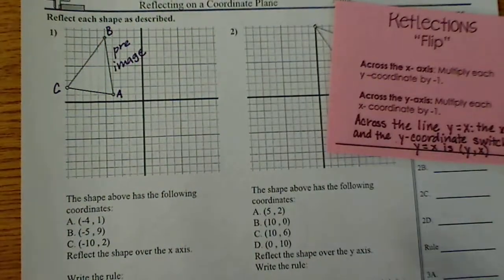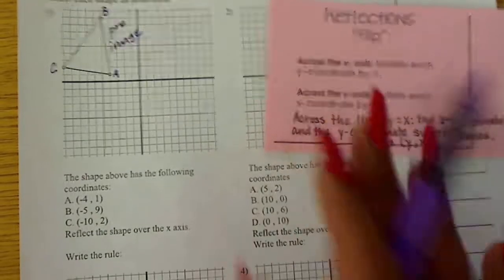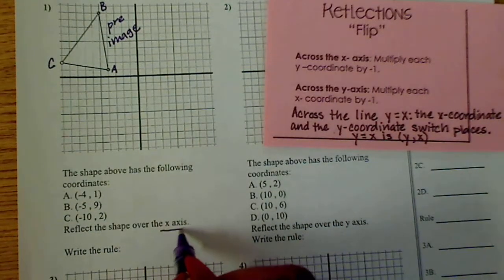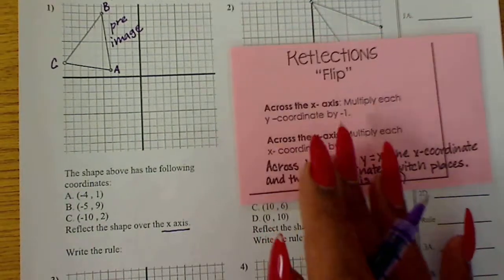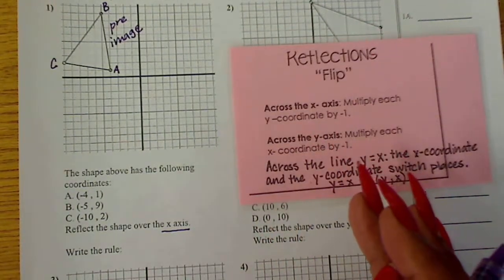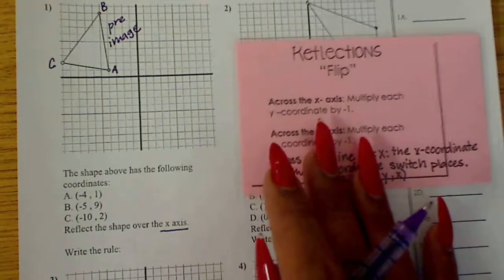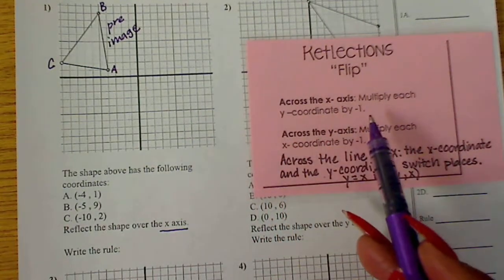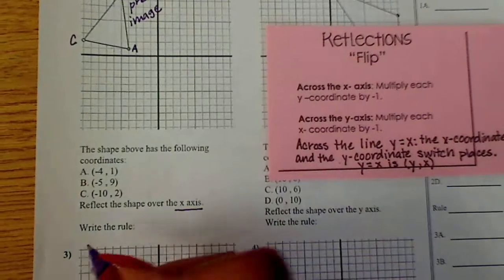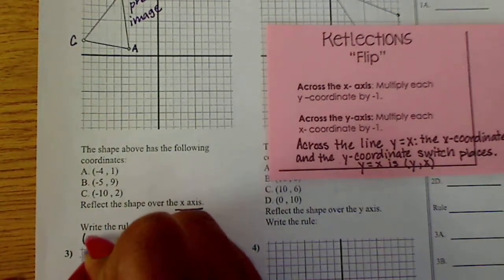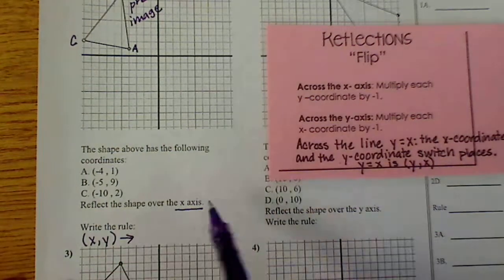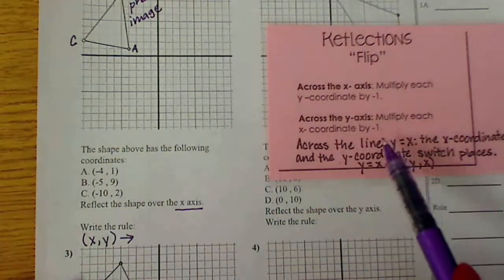And what we're going to do is apply the rule to reflect the shape over the x-axis, and then we will create our image. So first we need to write our rule. The rule is, where x and y are the ordered pair, if I want to reflect over the x-axis, what am I going to do?